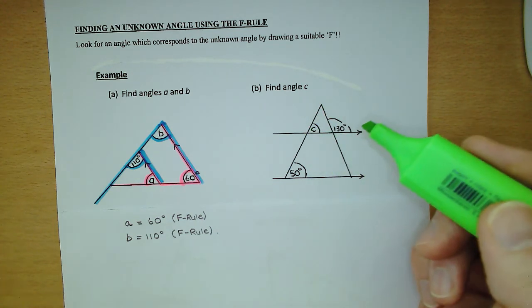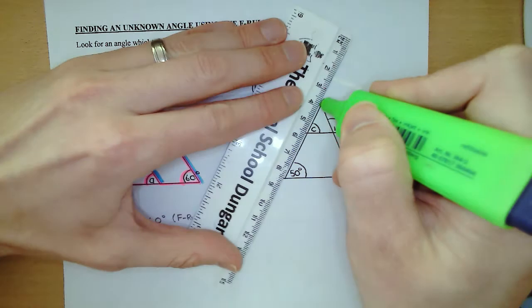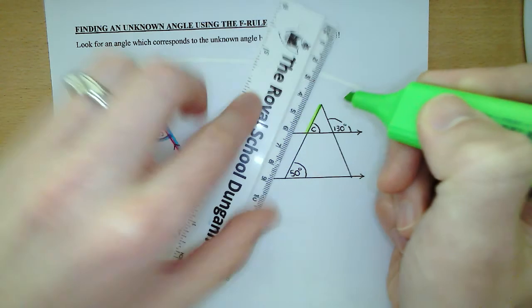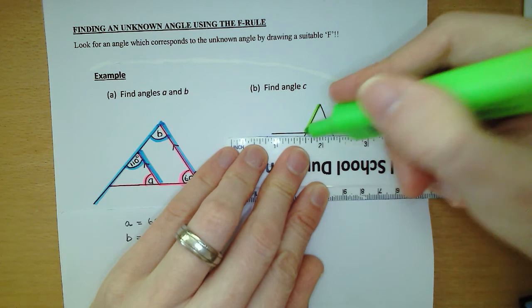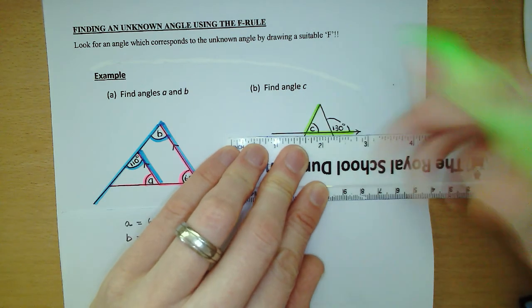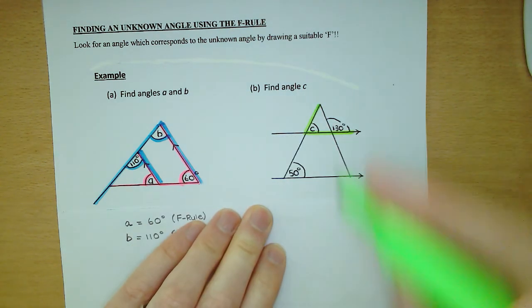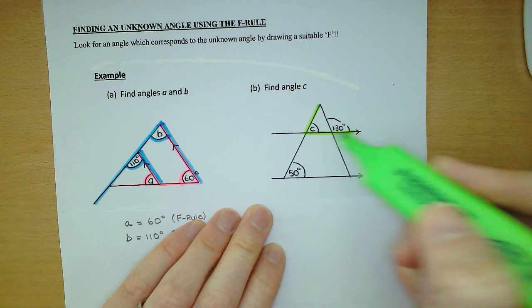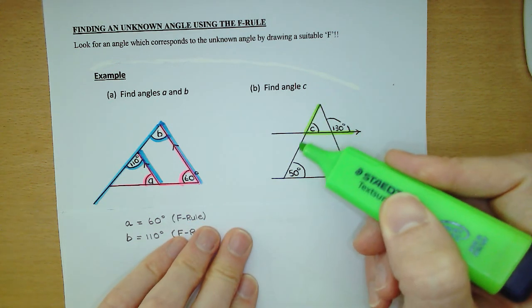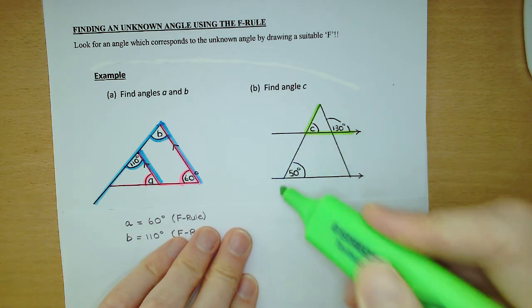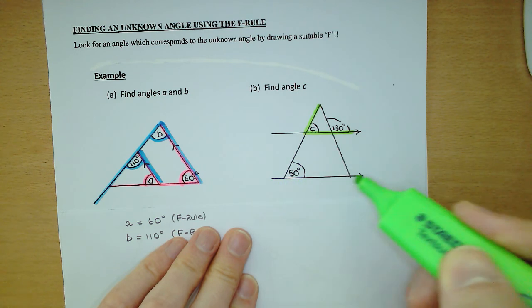So we'll trace over those. Like that. And what we've done is we've already started to draw part of our F. Now to complete the F, I'm going to continue tracing over this line here, and then I'm going to trace along the bottom.